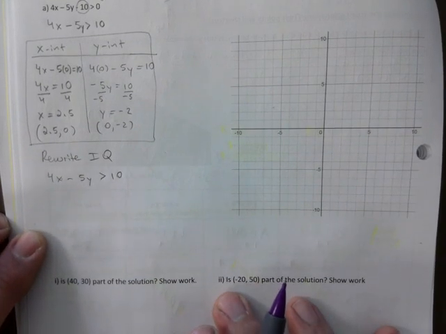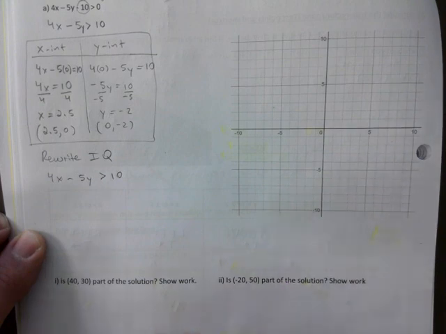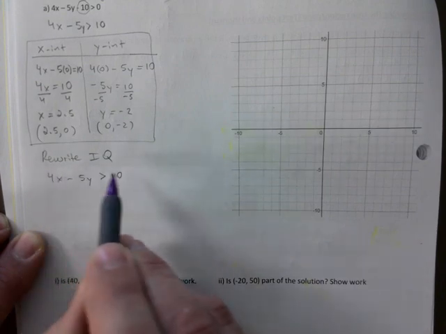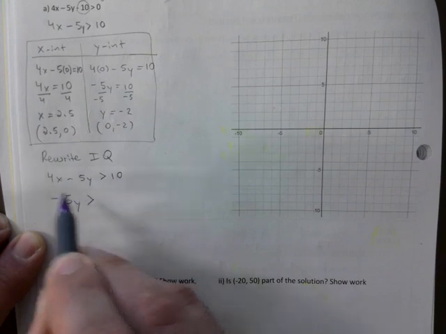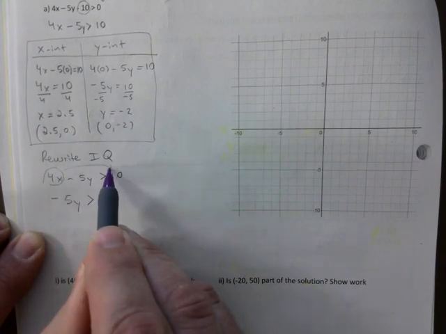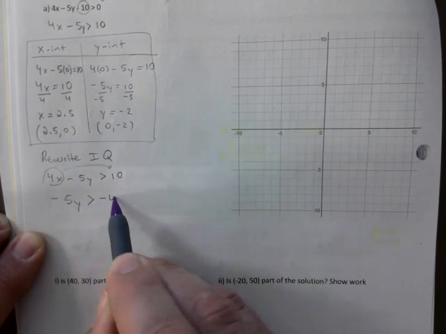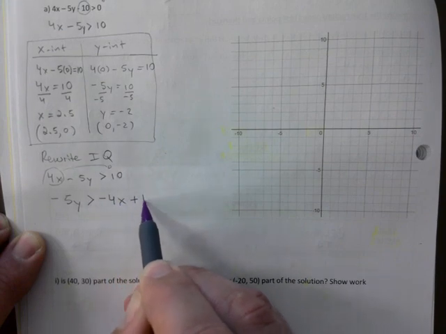We haven't done this before, remember? Okay, got it. You're here, right? So I'm going to bring the 4x over to this side. So negative 5y is greater than, the 4x comes over, subtracting, negative 4x plus 10.